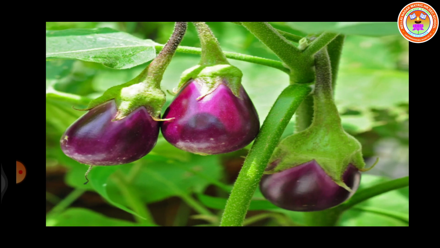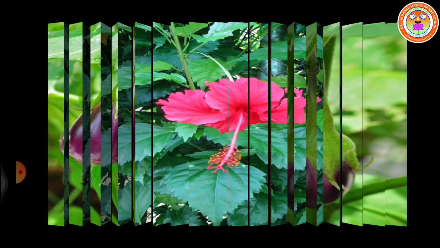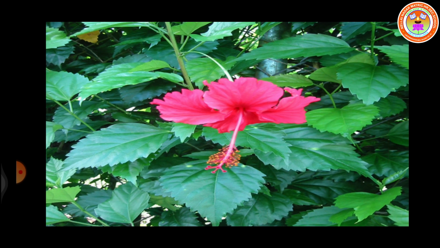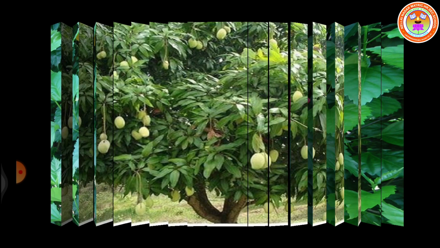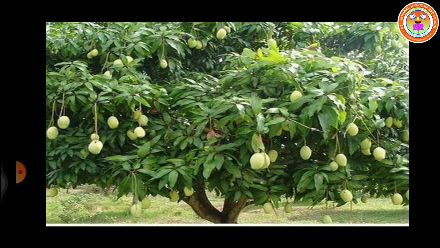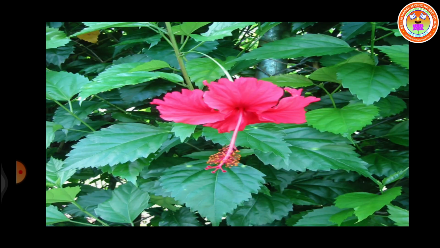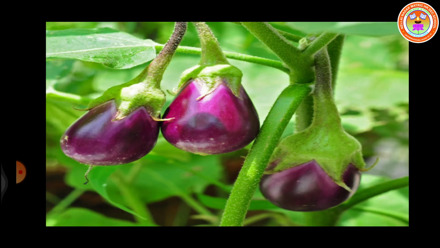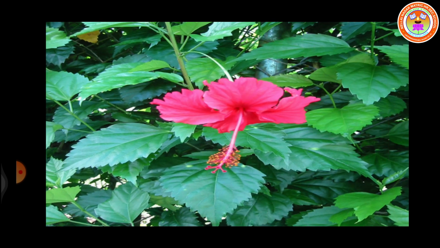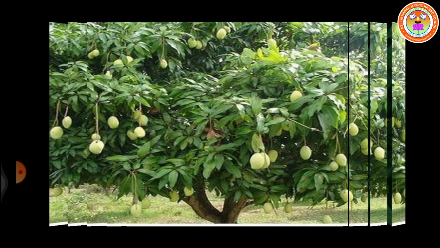The habit of the plants may be herb, here Solanum melongena, and shrub, here Hibiscus rosa-sinensis is given as an example, and tree, here the mango tree is given. Its scientific name is Mangifera indica. So the plants may be herb, shrub, or trees.